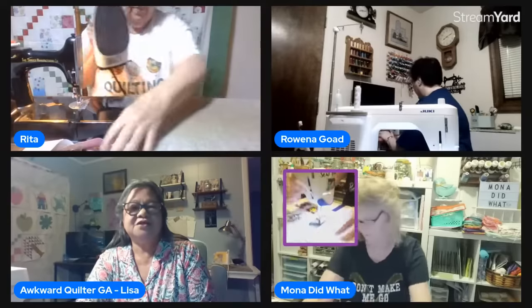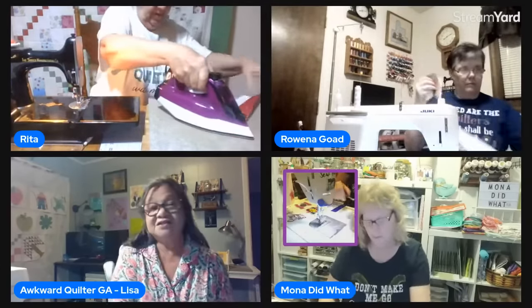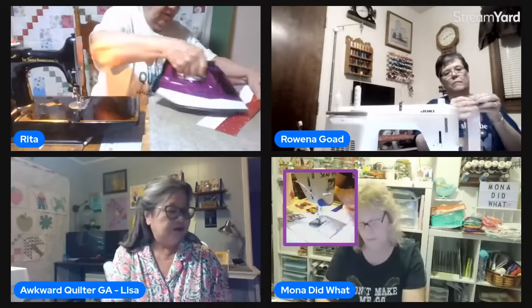So Rita is just pressing her seams nice, and then she is going to subcut that other section. I believe that there are 8 subcut pieces. It's 8 subcuts from 2-inch strips.